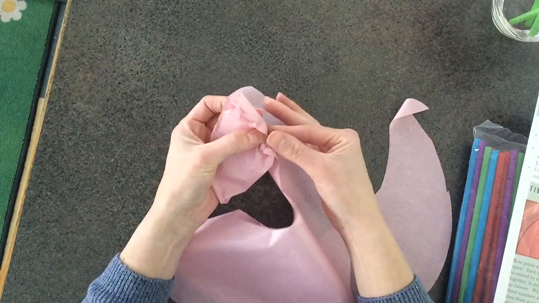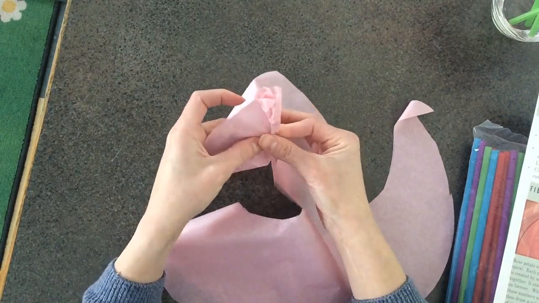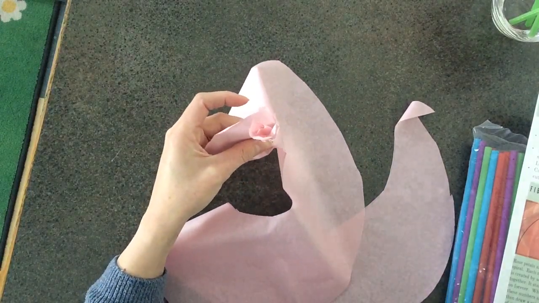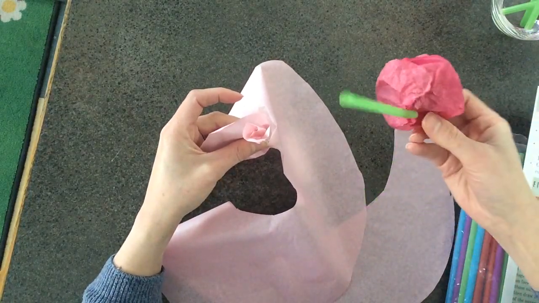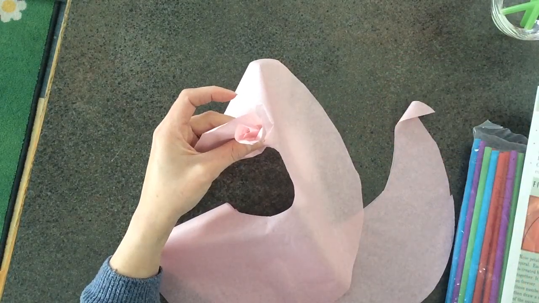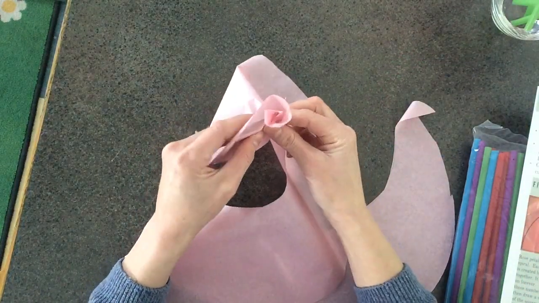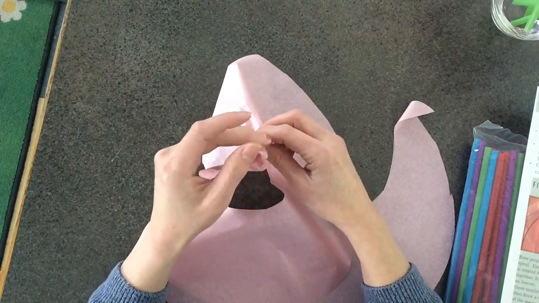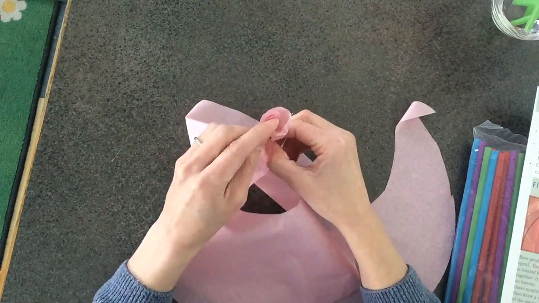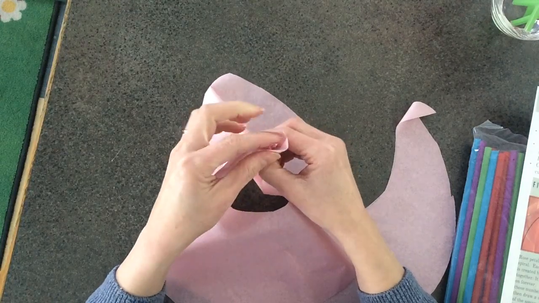So I'm pinching at the bottom. I want to make a little narrow base because we're going to be putting our rose inside of a straw. So we want a little bit of a base there that would fit into a straw. You just wrinkle it a bit here and try to keep that top level.